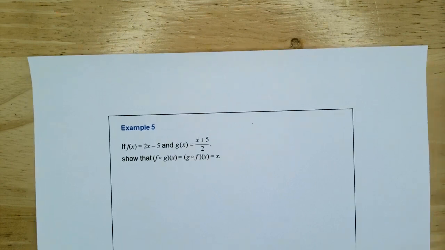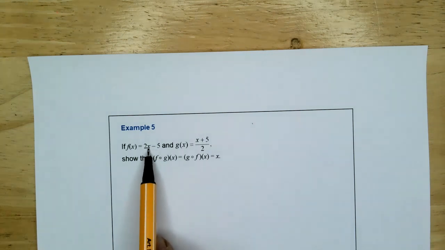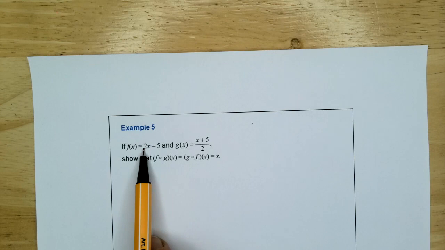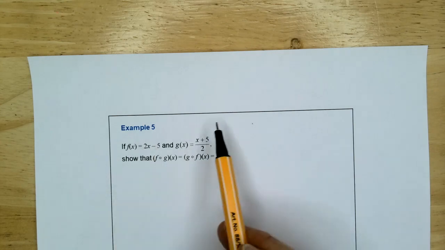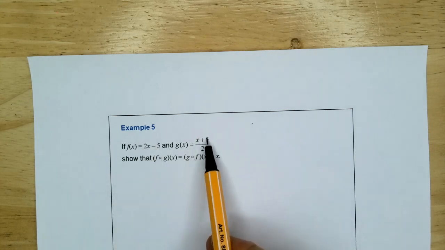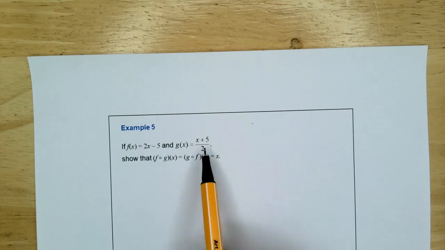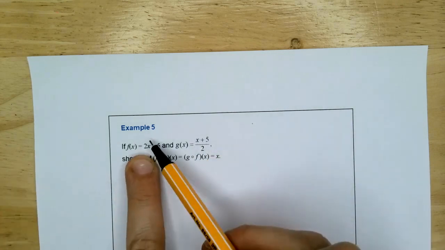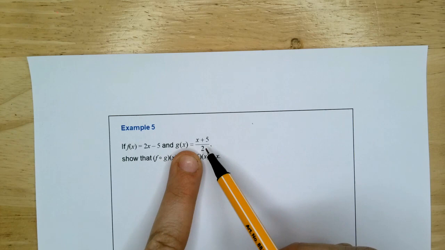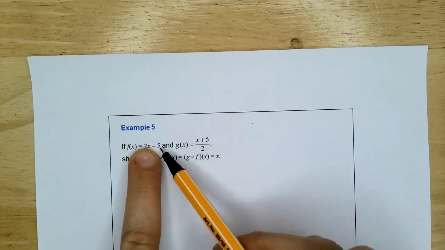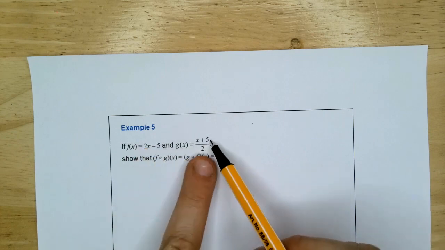Okay? So, if you are looking at a function and you describe x is being multiplied by 2, and then we subtract 5 from it. Here, x is being added to 5, and then we're dividing it by 2. So you can see that it's being multiplied by 2 here, it's being divided by 2 here, 5 is being subtracted from it here, 5 is being added to it here.